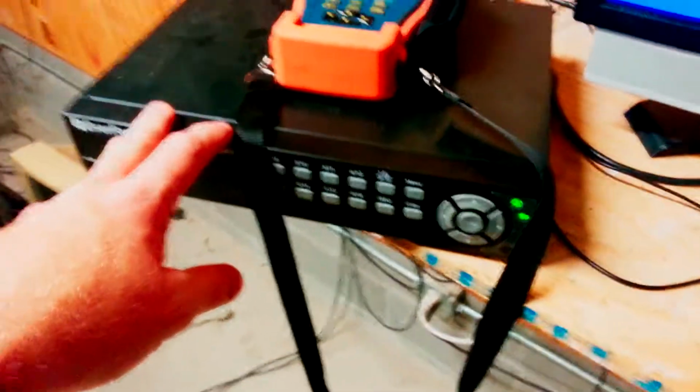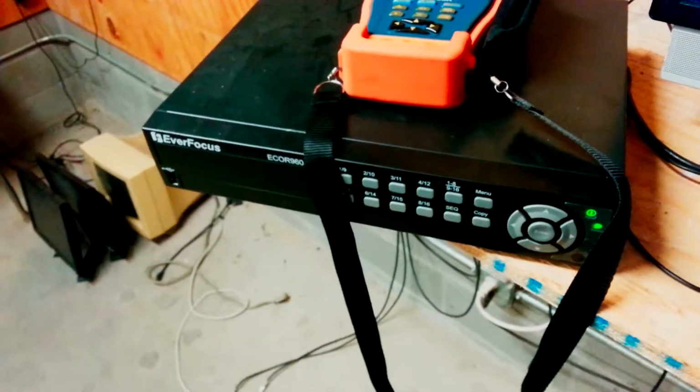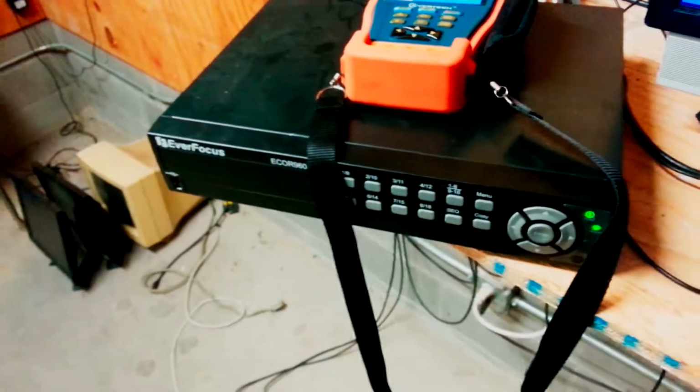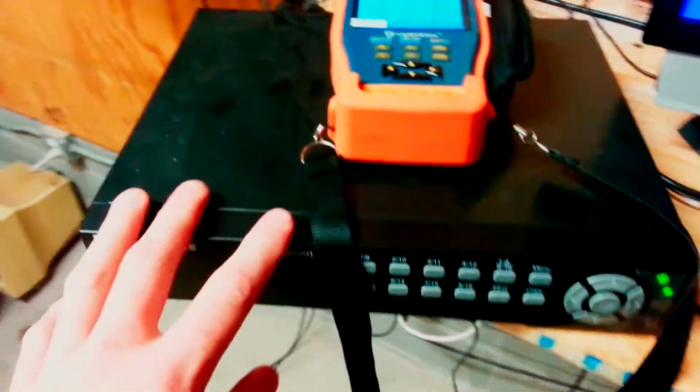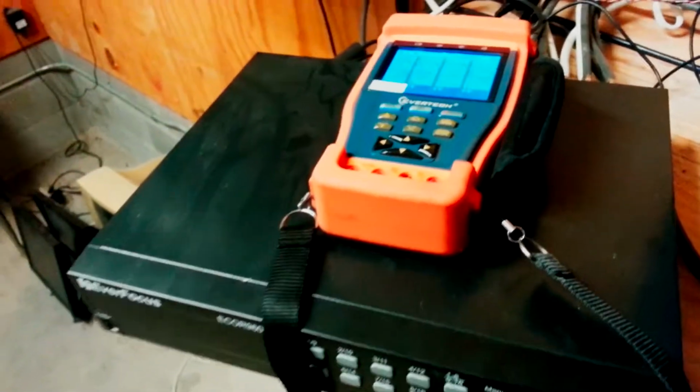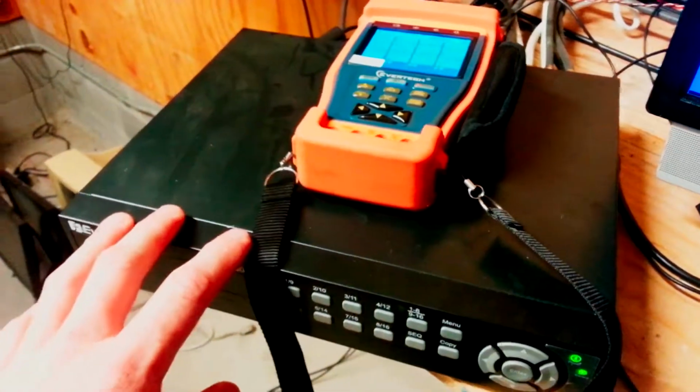So Everfocus, I've used their DVRs for a long time. I really like them. One of the companies that I'm using now primarily for my standalone DVRs is Northern. I think Hikvision is the OEM manufacturer of it, and they've got a 3-year warranty on it.